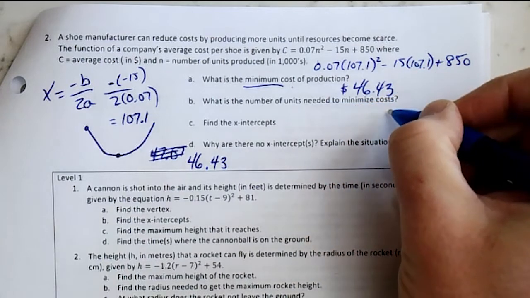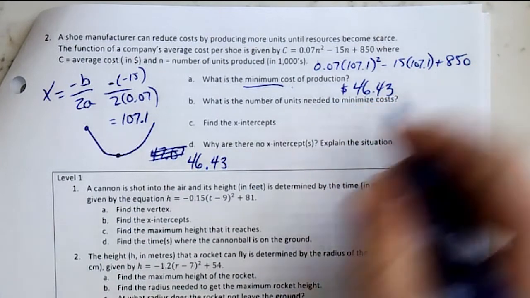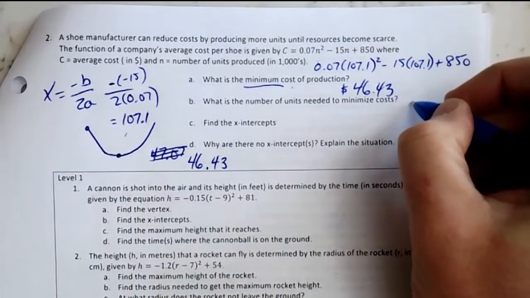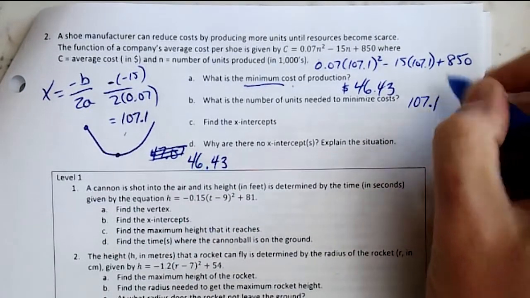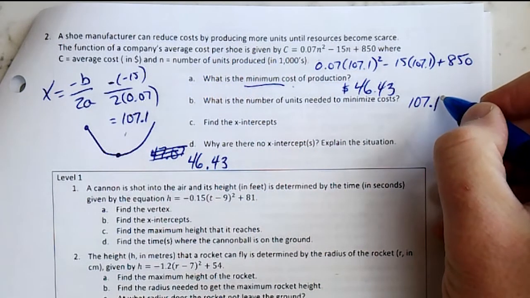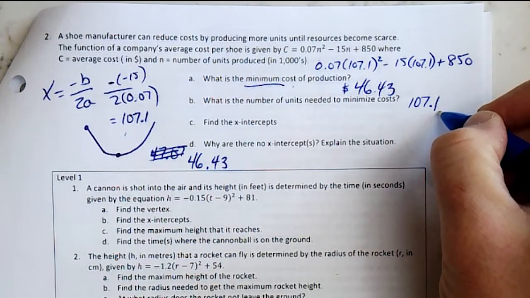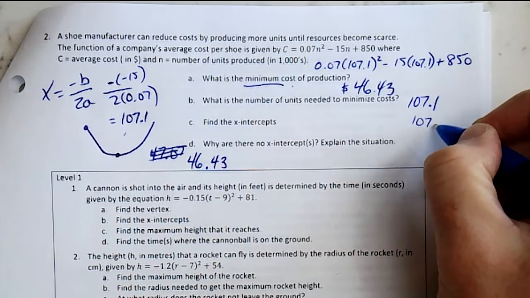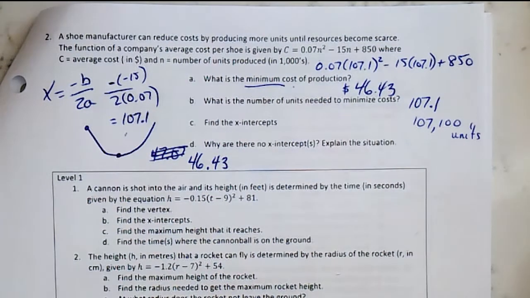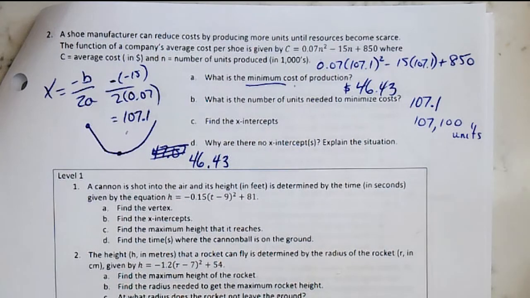What is the number of units to minimize costs? Well, this is also the vertex, but it's the x-coordinate or the n-coordinate. So it's 107.1, and n is number of units in thousands. So it's not 107.1, it's 107,100 units. So always go back and check the units for the question.